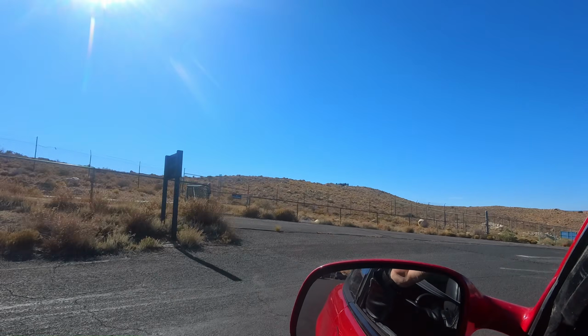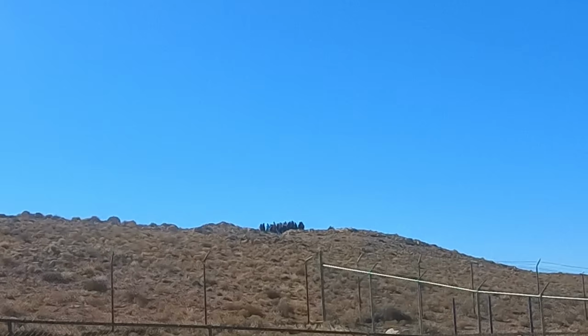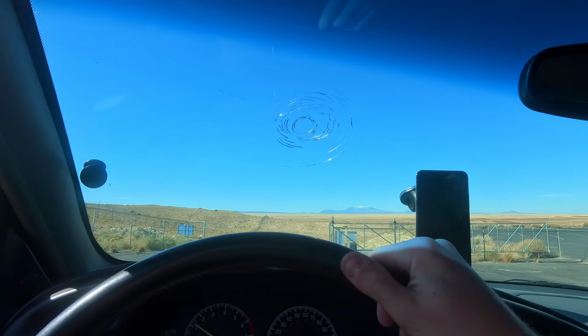Like you can see that group of people standing on the hill right there. They paid $30 for that. It's not a big deal. I wasn't super sold on it. I just saw the signs for the crater when we were driving up here last night. I thought you guys would find it interesting, but yeah.